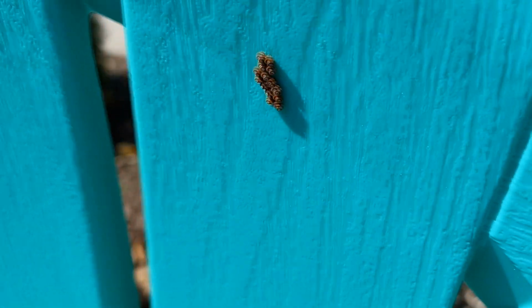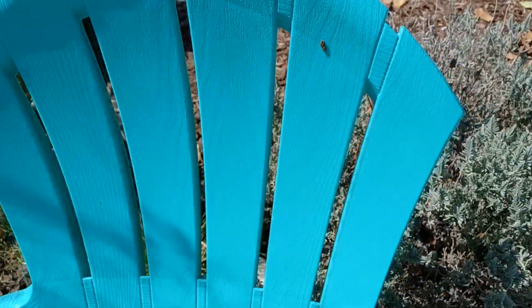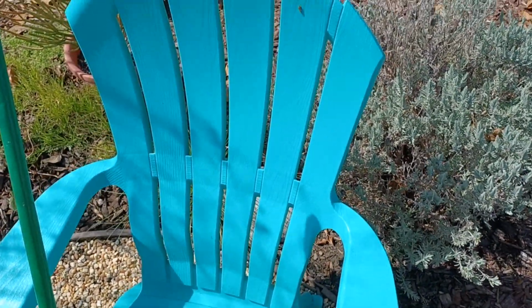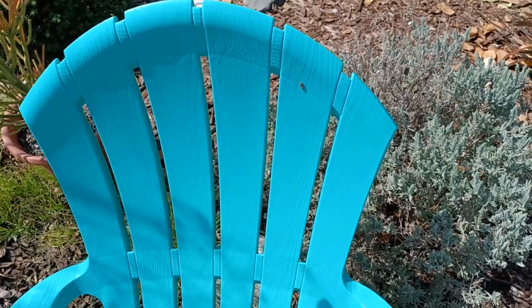The only problem with their location is it's on a beach chair. On the backrest of a beach chair.